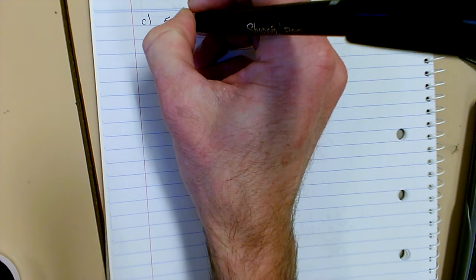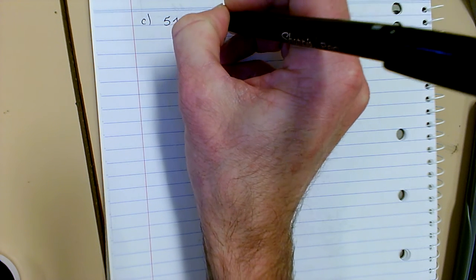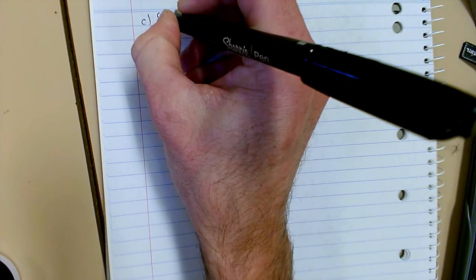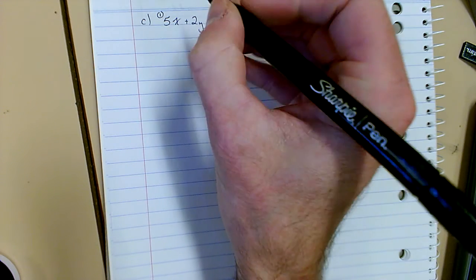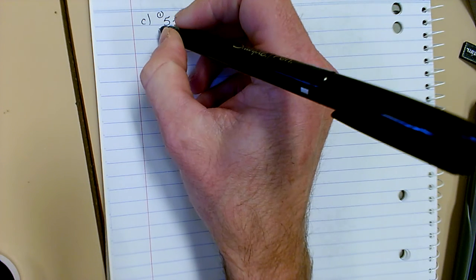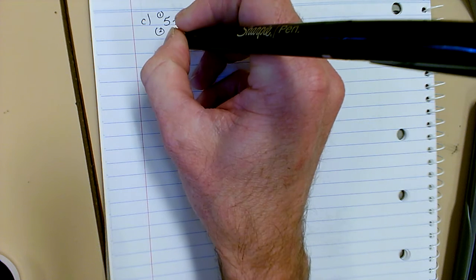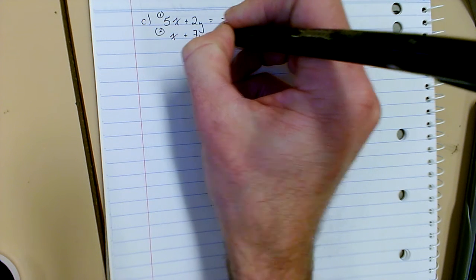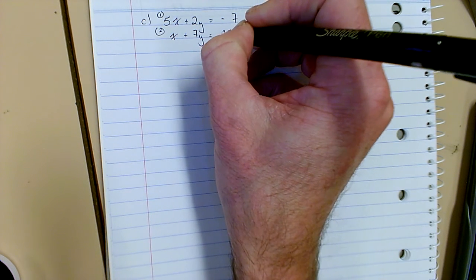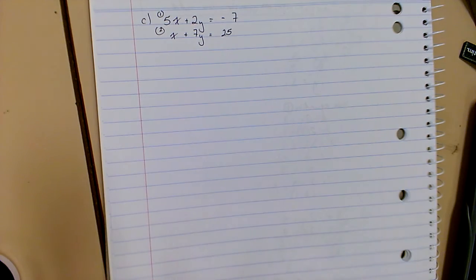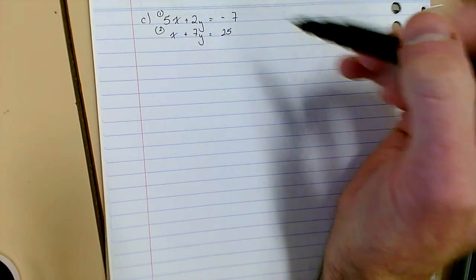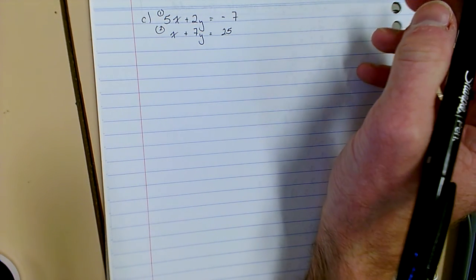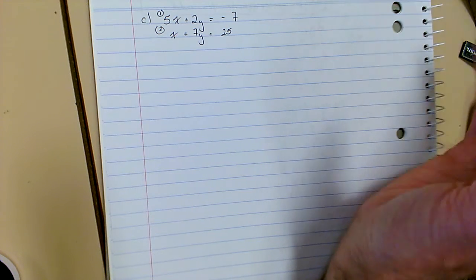So next one, we have 5x plus 2y equals negative 7. That's equation 1. And then we have equation 2 being x plus 7y equals 25. So in this scenario, I have not given you any of our terms with a matching coefficient. So none of them have a matching coefficient. So what you're going to do is you're going to make the match.